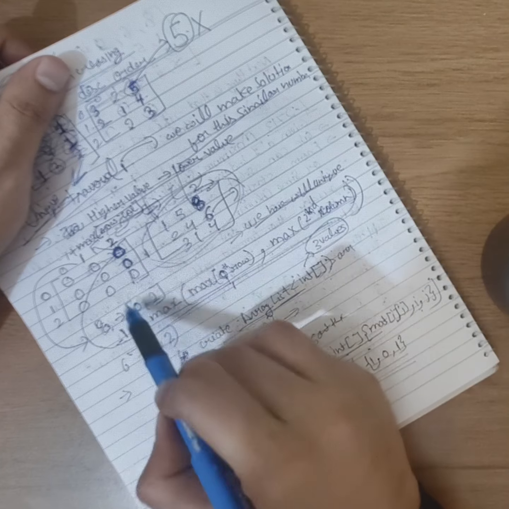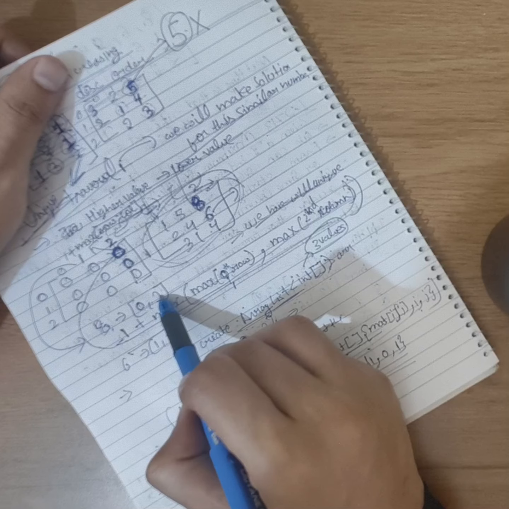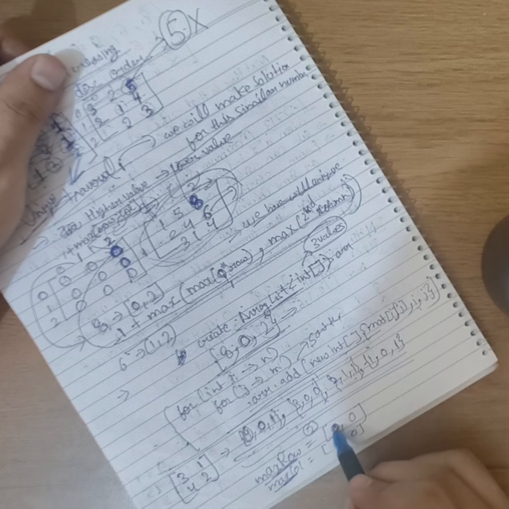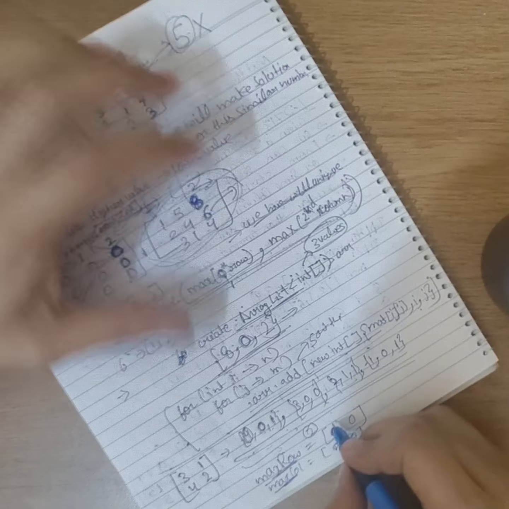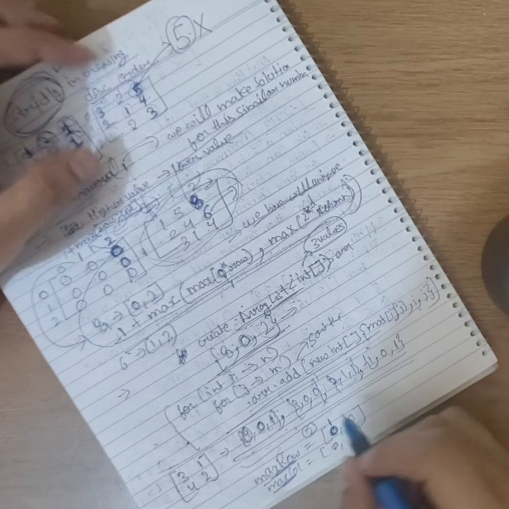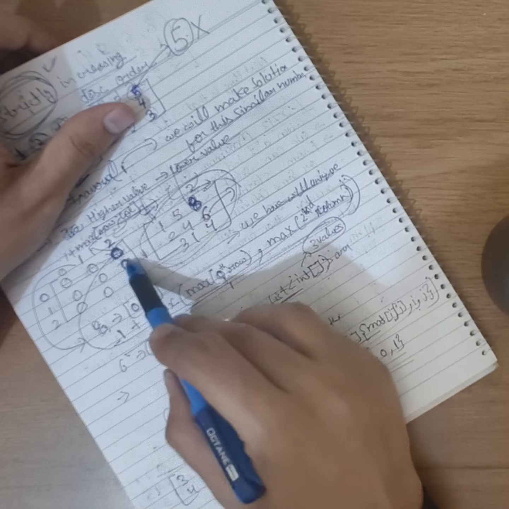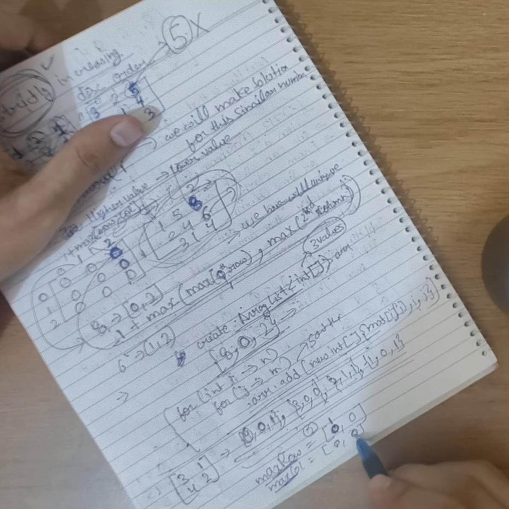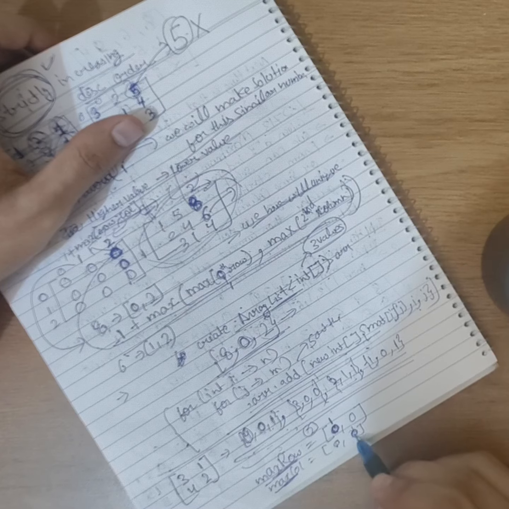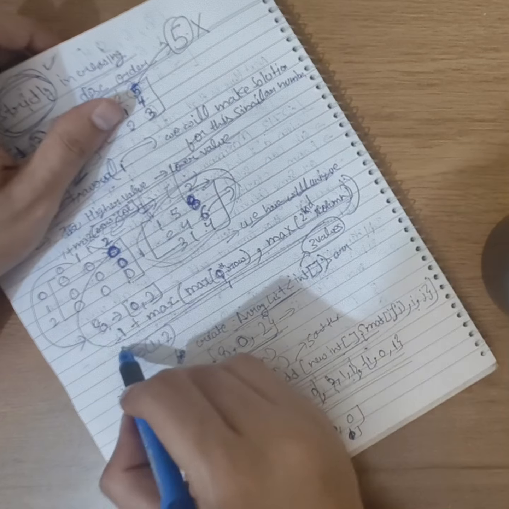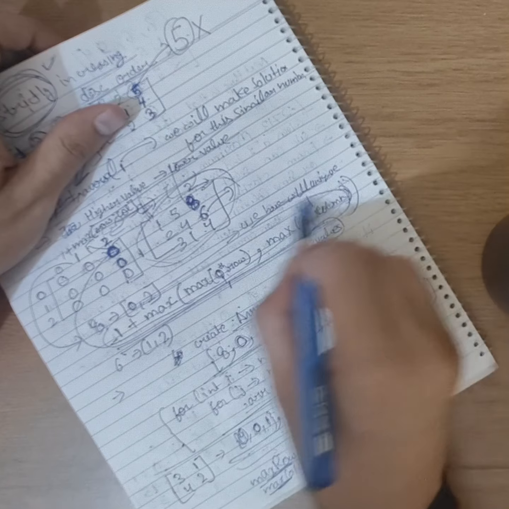So it will belong to, let's say, 0 and 2. So the 0th row will be updated with 1, and for column 2, let's assume this is 1 column, we will update this also with the calculated value from here.